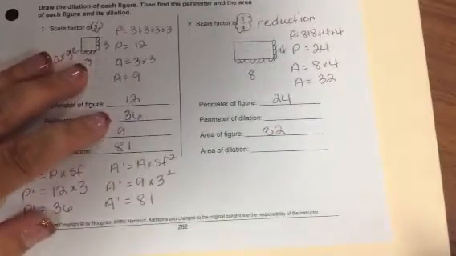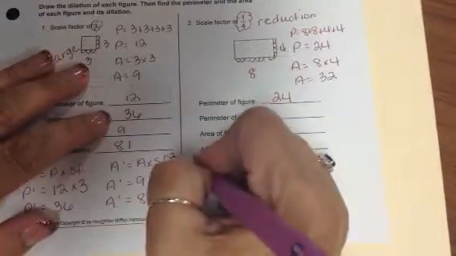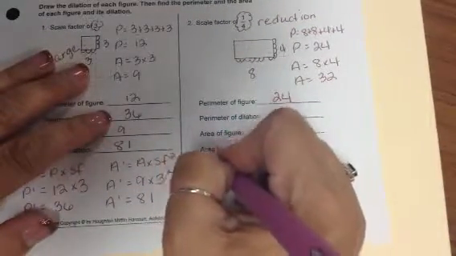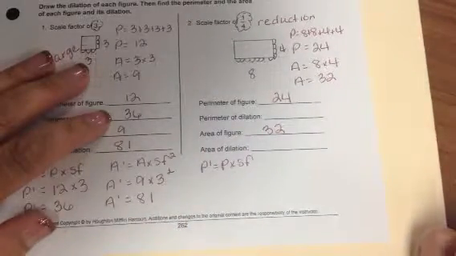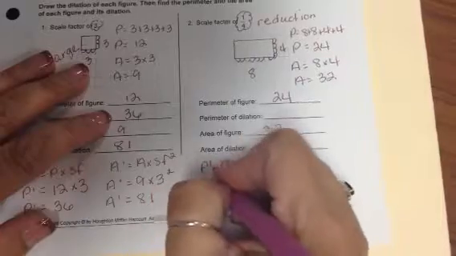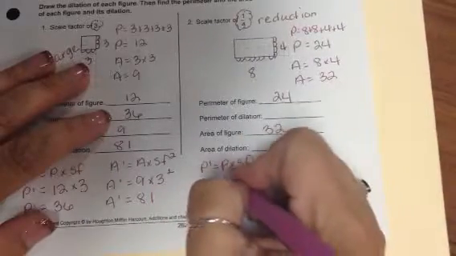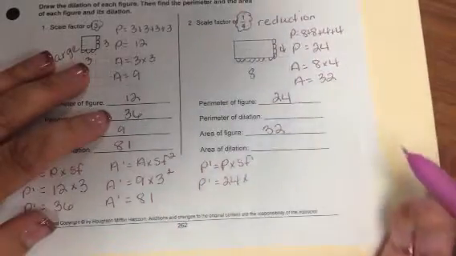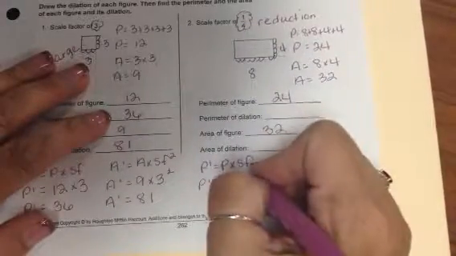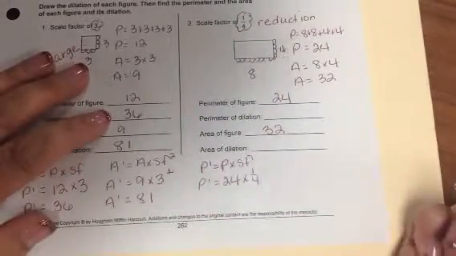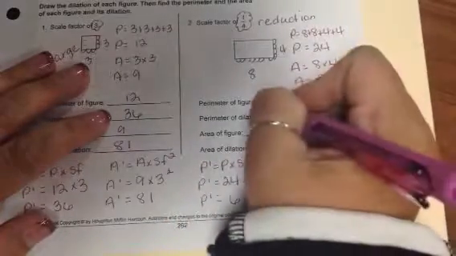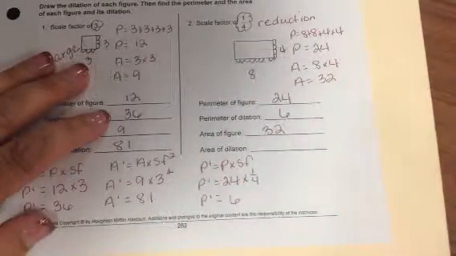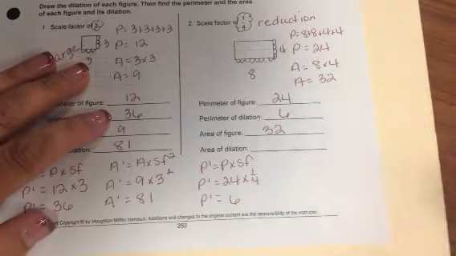Again, I'm going to come down here and say P prime equals P times SF, which is scale factor. So P prime equals 24, which is what we found earlier, times my scale factor of 1/4, which means P prime equals 6. I'm going to fill 6 in here. And that makes sense because it's a reduction, so my perimeter is going to be smaller.